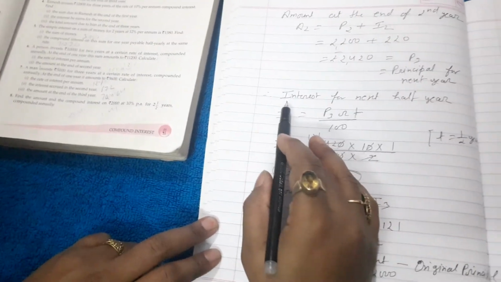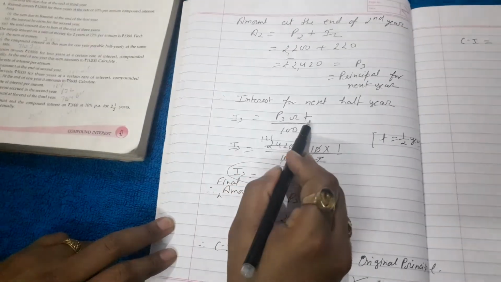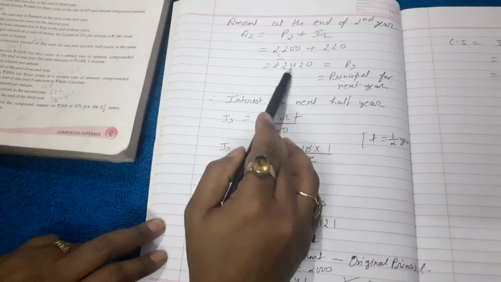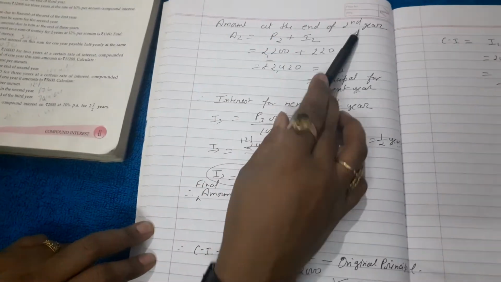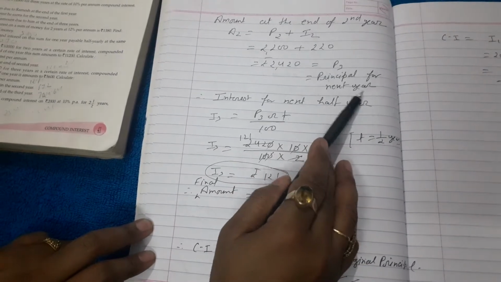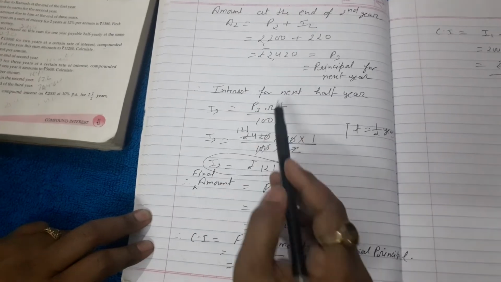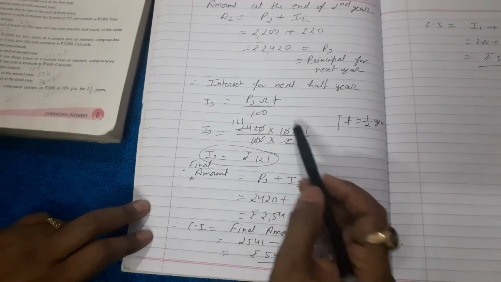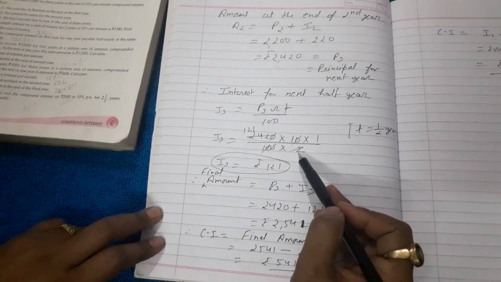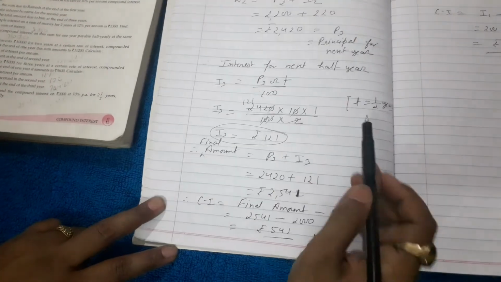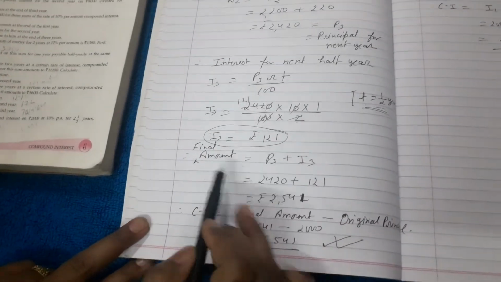That's why we have written interest for the next half year. I3 is equal to P3 RT upon 100. What is P3? That was the amount I have written, given the equal sign. Amount at the end of the second year is equal to the principal for the next year, that may be the third year or the second and a half year. So what is P3? 2420. Rate is 10. And now in place of timing we have written 1 by 2, because this is not a complete 1 year, this is half a year. I have answered it here also. I3 is rupees 121.